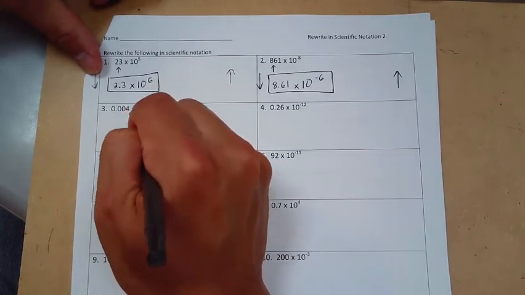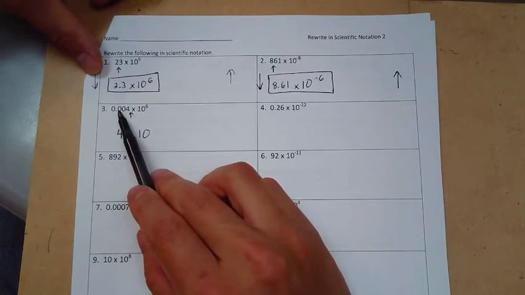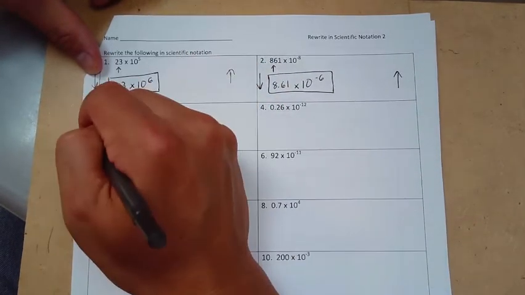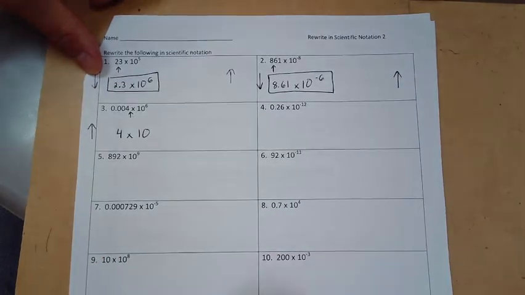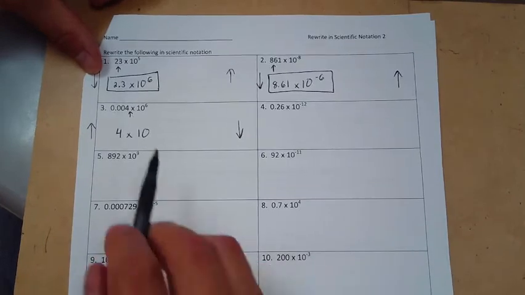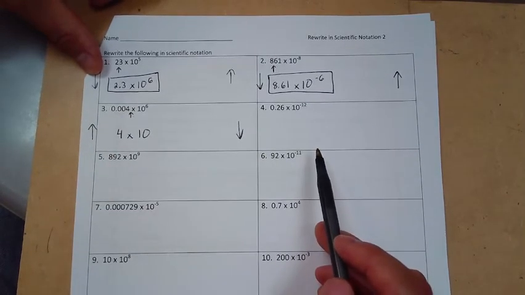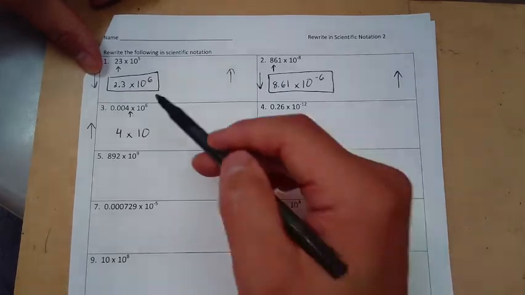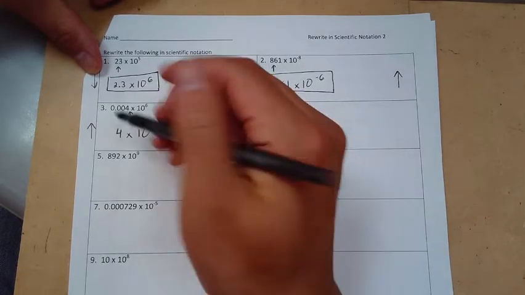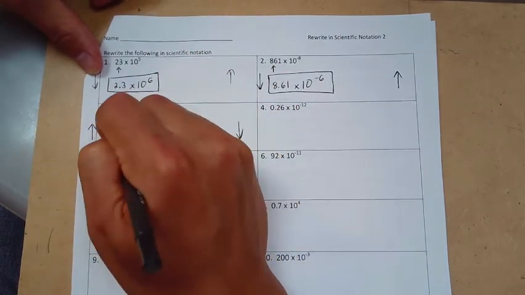4 times 10, okay? So I went from a 0.004 to a 4. The base got bigger. That means I have to make the exponent smaller. The base got bigger by 3 decimal places. So the exponent has to become smaller by 3. 6 minus 3 is 3. Okay?